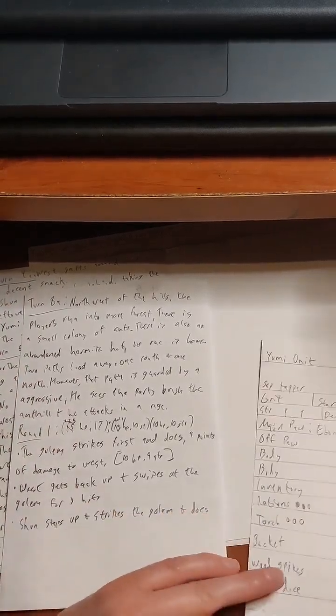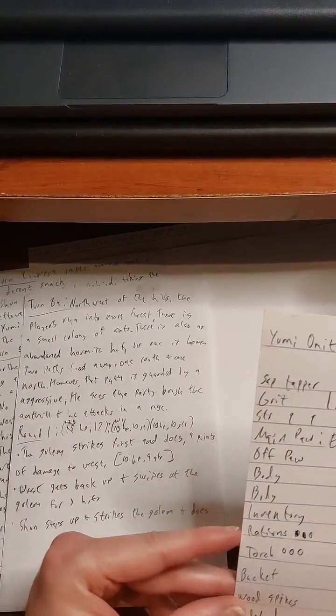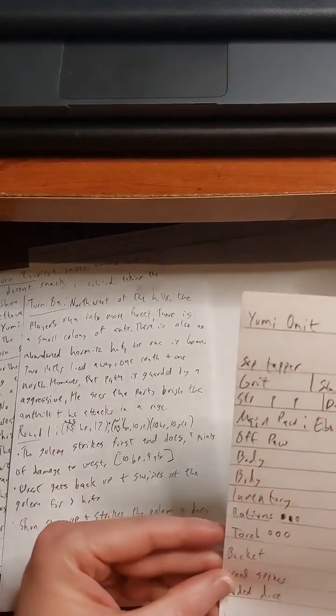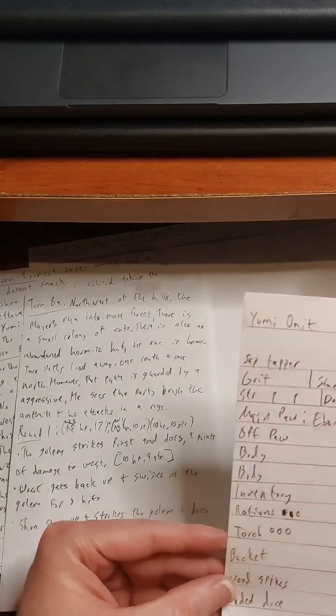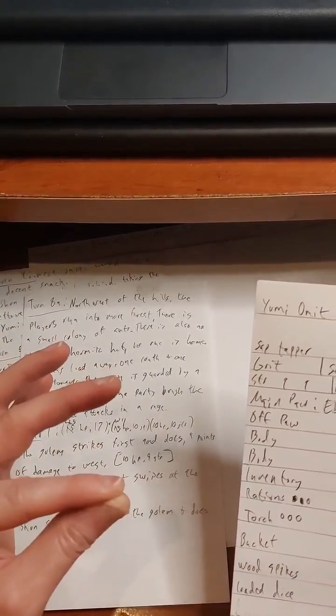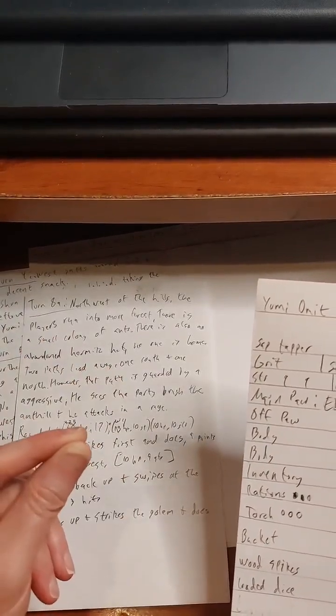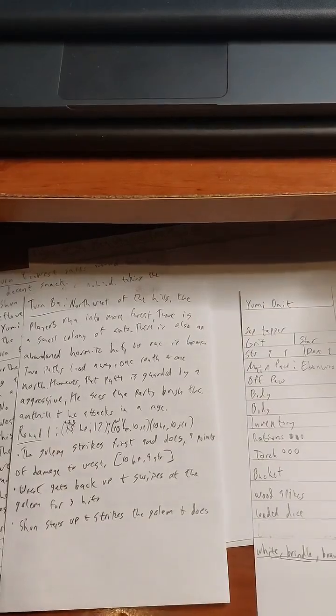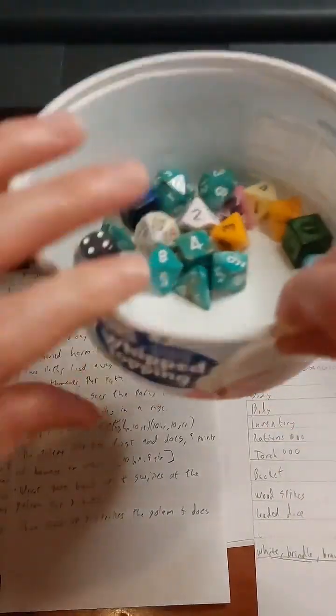I am thinking about that and what to do. So, our next player character to go is Yumi, and they are attacking with an ebonwood crossbow, and I do not have that attack die. Oh boy.